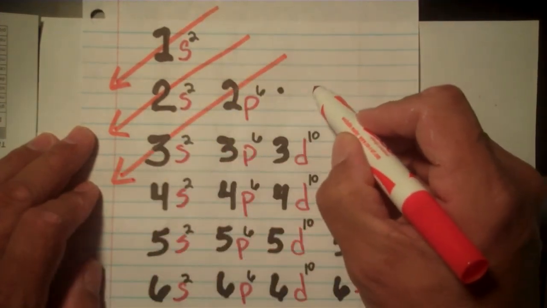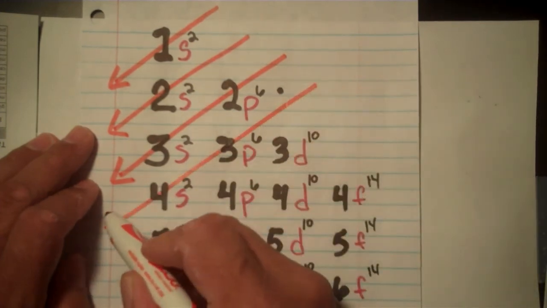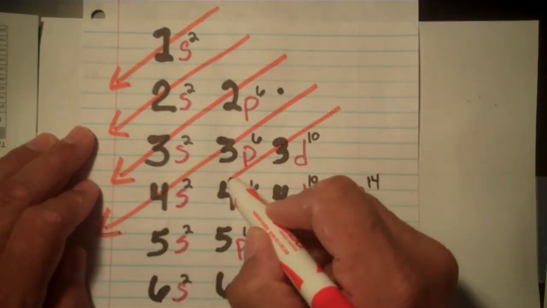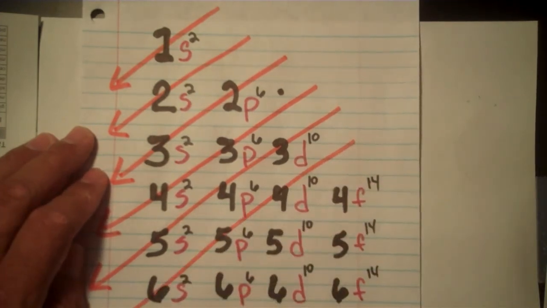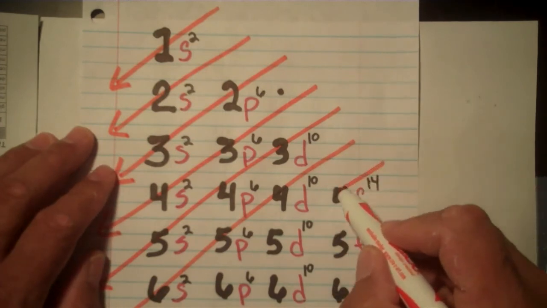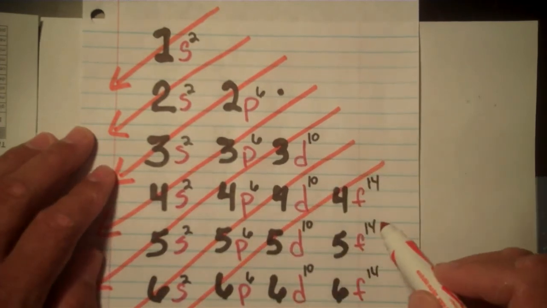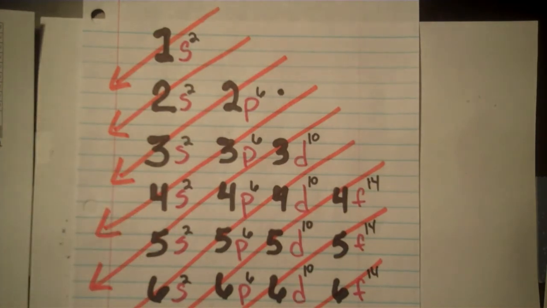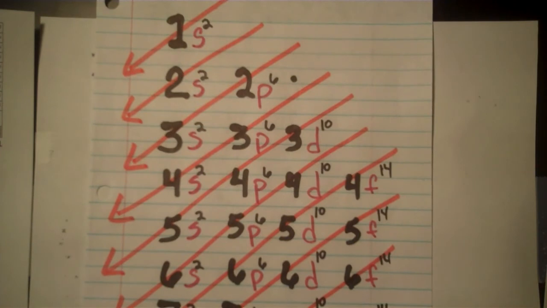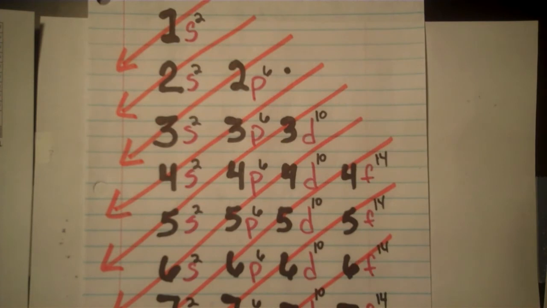Just watch what I'm doing real quick. Then go from here down, here down. Notice the diagonal paths that I'm drawing. When you end up doing this, make sure you hit the correct levels and sublevels. All right. This is what we call the diagonal rule, and this is how we follow it. Well, I'll give you time just to draw those arrows just like that real quick.